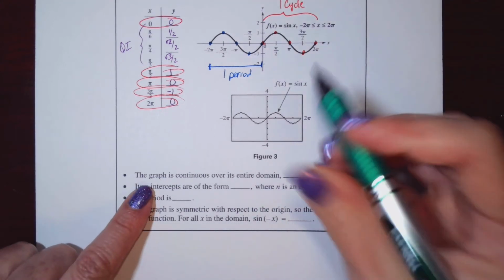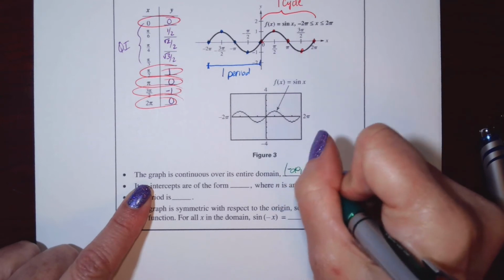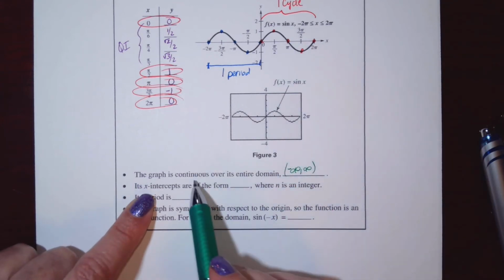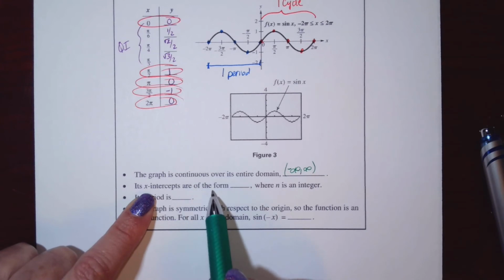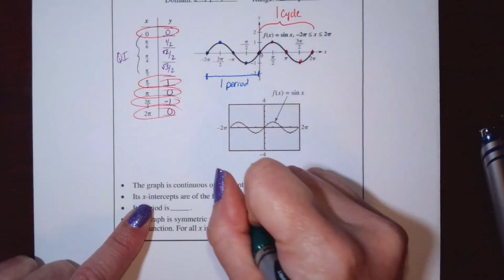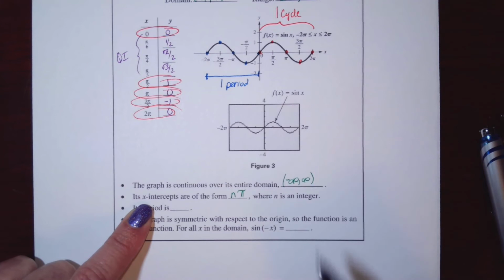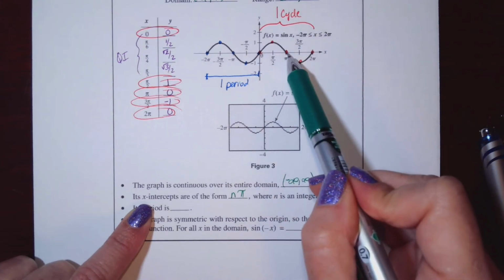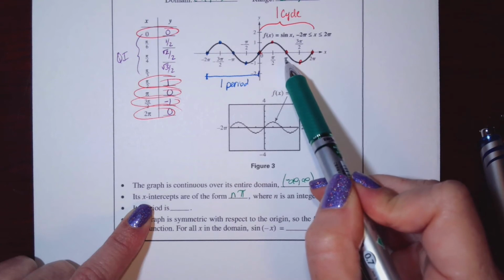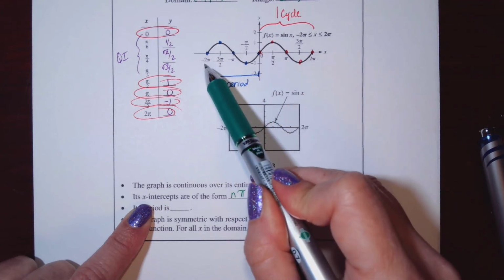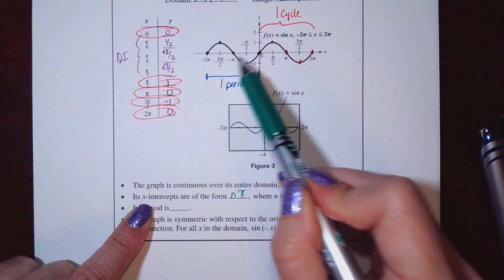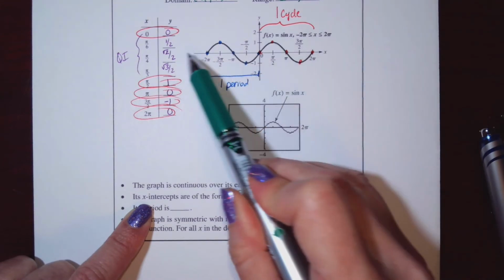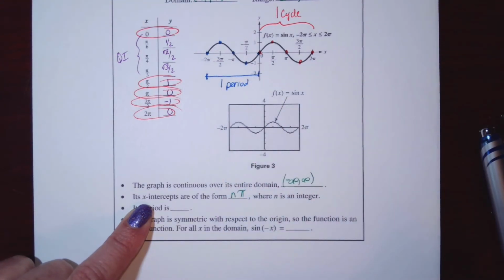Sine is continuous over its entire domain. Its domain is all real numbers. I can plug in any angle. Its x-intercepts, center, are in the form of n pi because that is where my sine function value is 0 at those full values of pi: -2 pi, -pi, 0, pi, 2 pi, 10 pi, -15 pi. That's where I'm going to hit center.